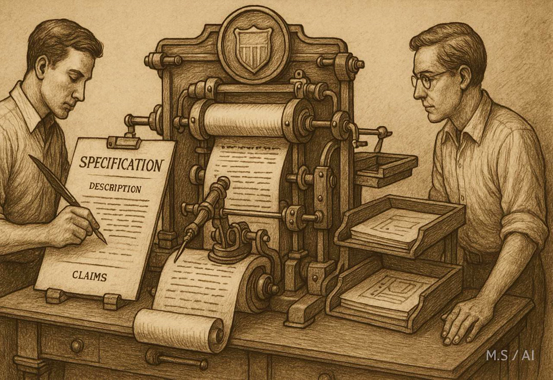Take sequence listings, long lists of nucleotide or amino acid sequences. Right, like for biotech inventions. Precisely. For applications filed from mid-2022 onwards, July 1st, 2022, specifically, you must submit these sequences electronically using a very specific format. WIPO standard ST.26. ST.26, what's that? It's an XML-based format. It replaced the older text-based ST.25 standard. It's designed to be more structured and computer-readable for databases and searching.